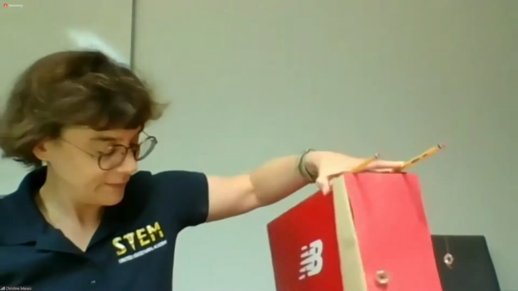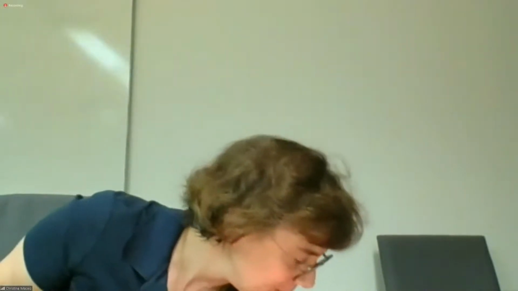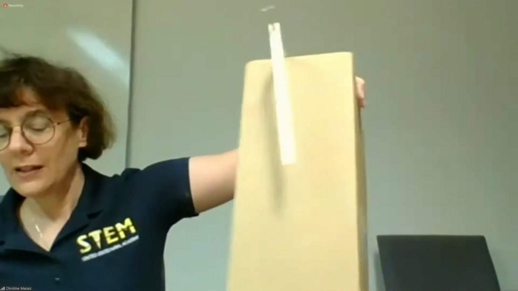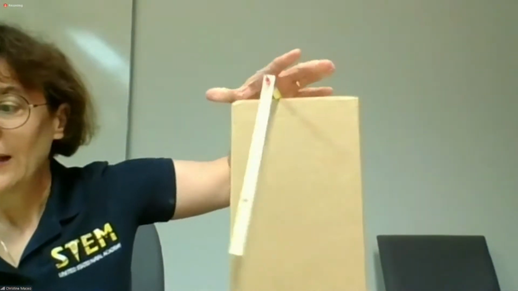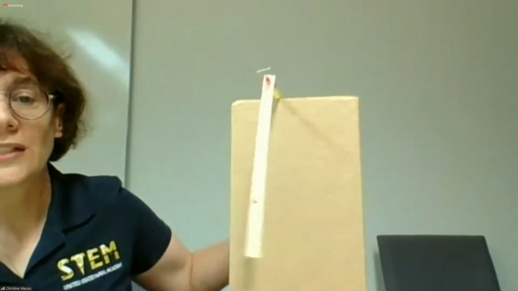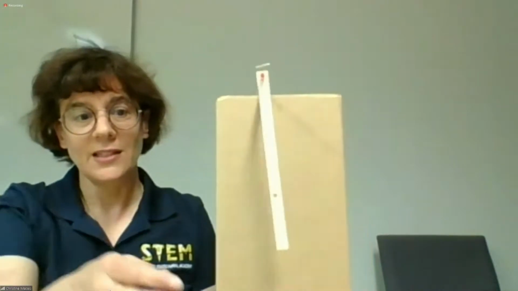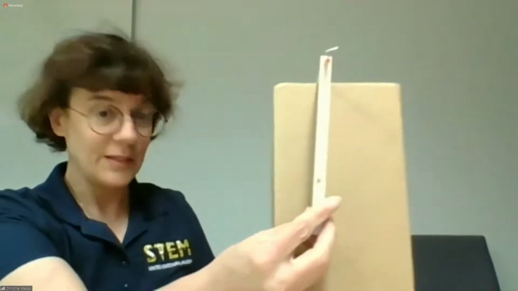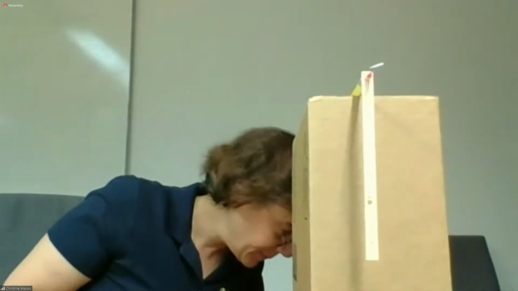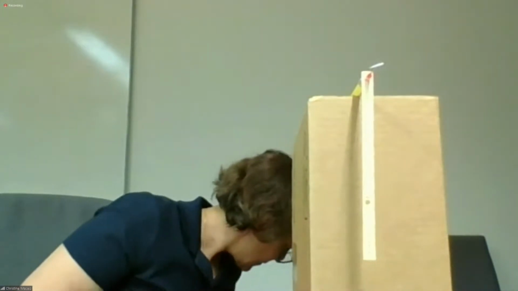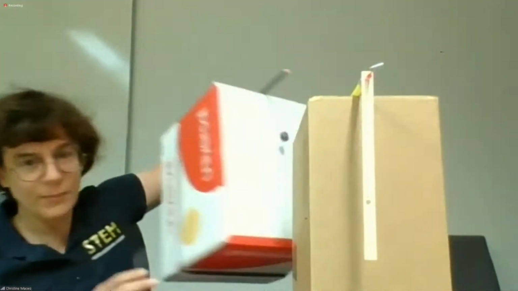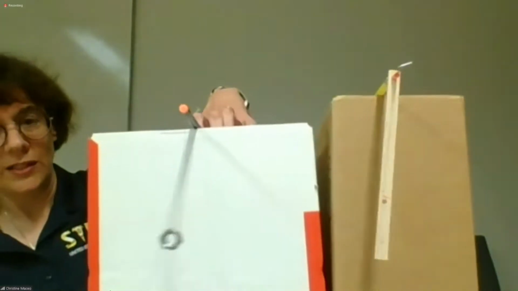So that was one phenomenon I wanted to show to you. The other one, you might have noticed that there was one part of the data table that we had not filled out yet. And that one actually has to do with a different type of pendulum. So this is also a pendulum. Let me just bring one of my bob ones back up here so you can see the difference.